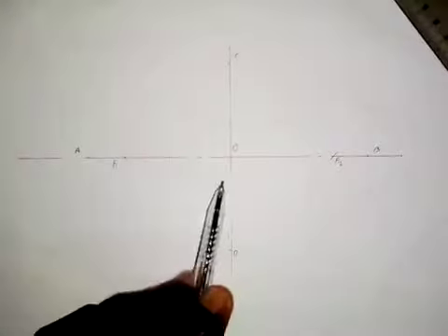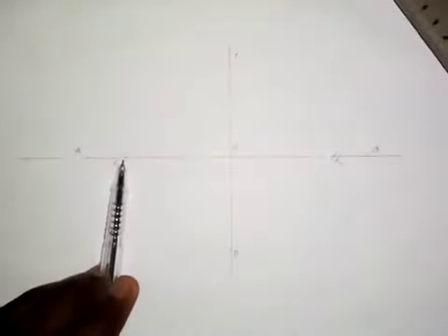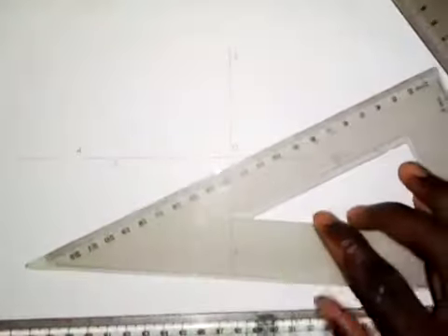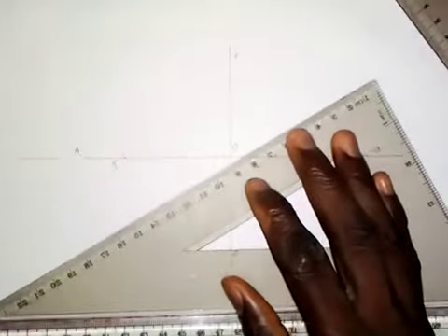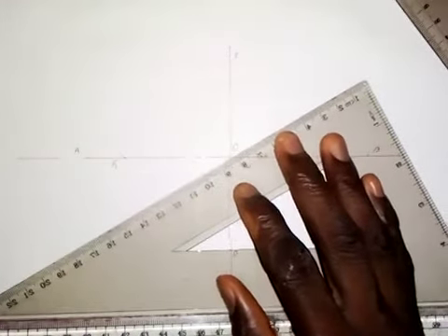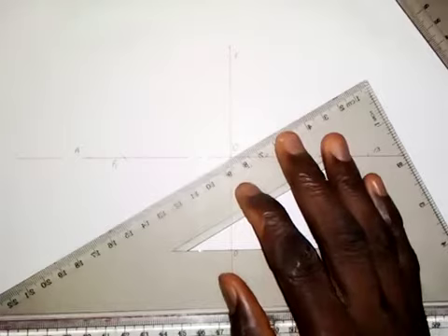So that is the first thing to do. The next thing that we need to do now is that we are going to divide distance OF1 and OF2 into a number of equal parts. Let's say I want to divide into 5 equal parts. All I need to do is, which I believe you know, how to divide a line into a number of equal parts. So we are doing the same thing here.